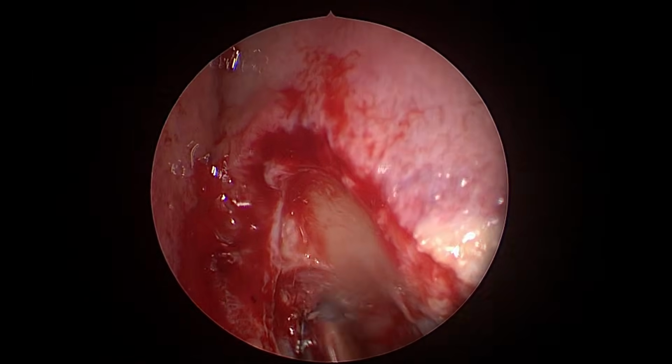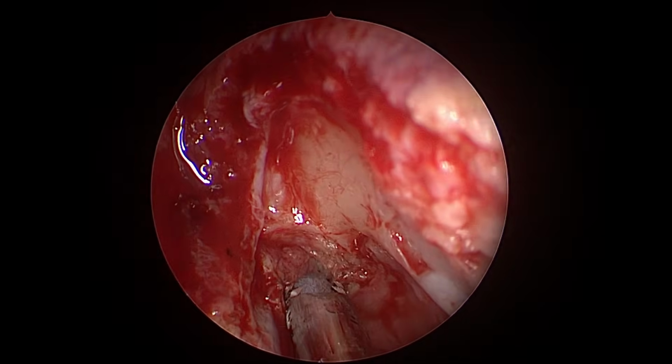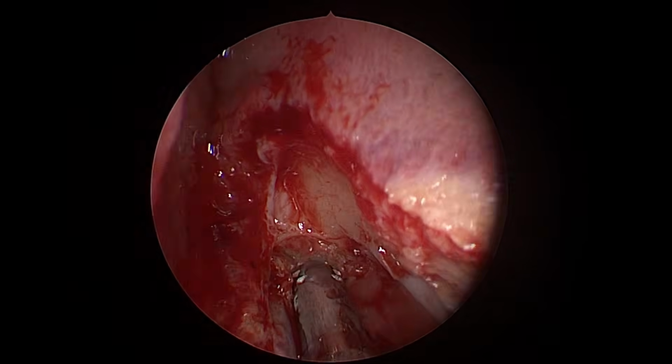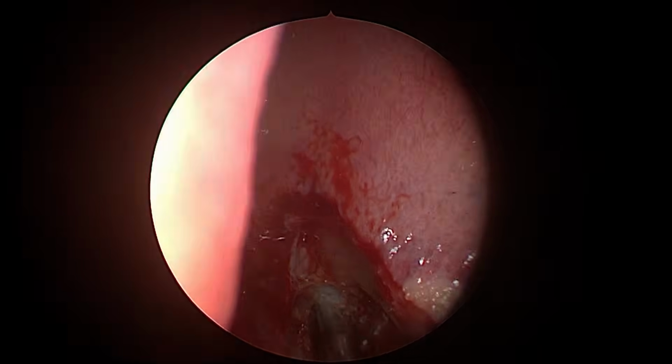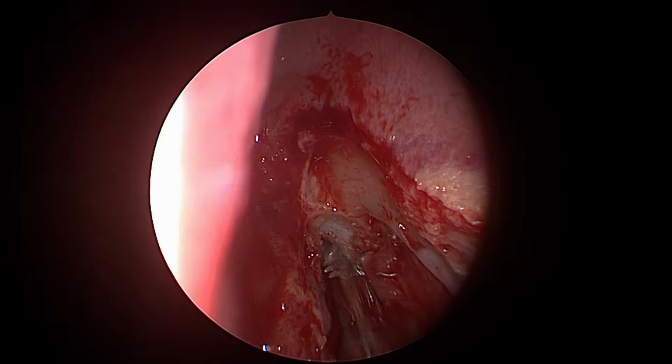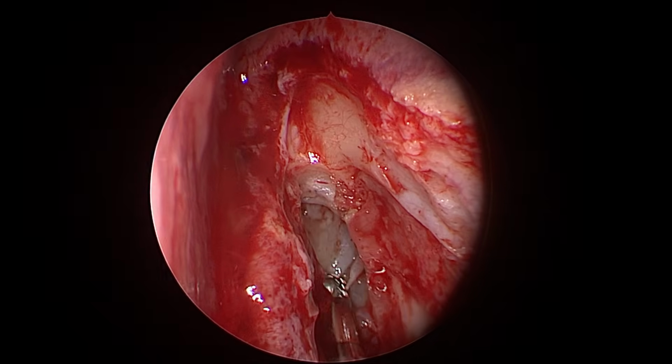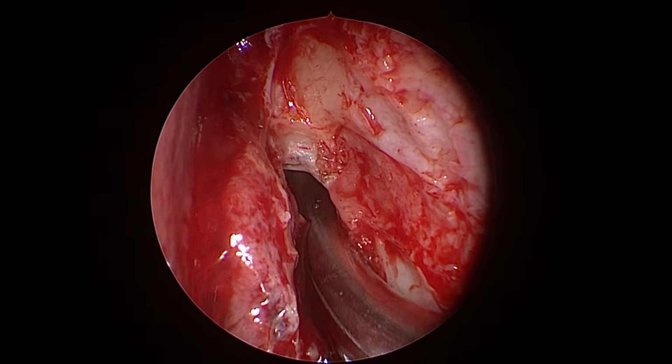See, in front of everybody, under vision, see my beak? Yes, sir. I am following the beak, following the beak. Follow this beak. Where the beak ends is my frontal sinus.